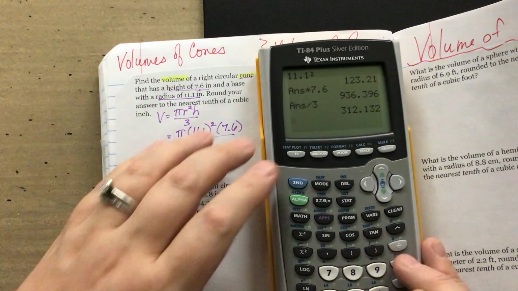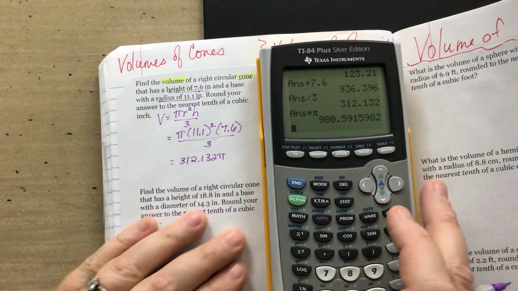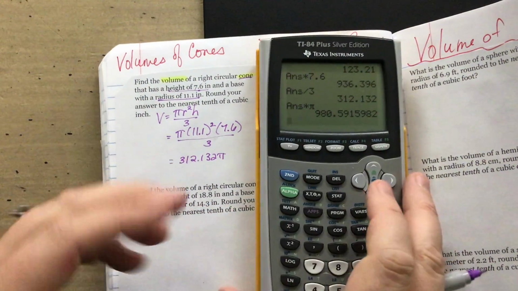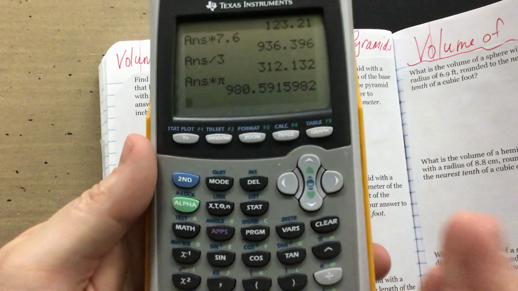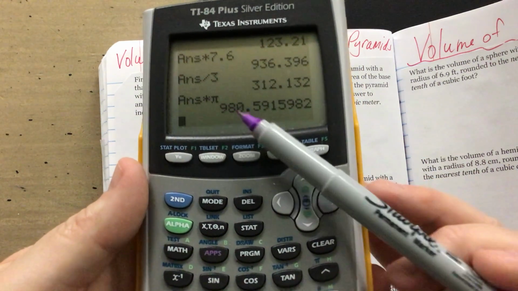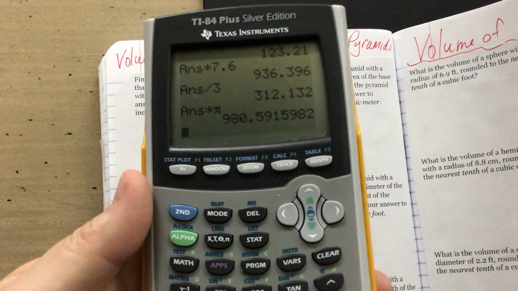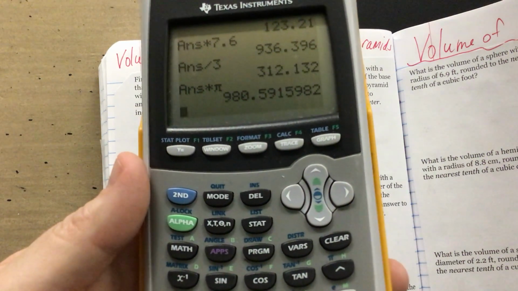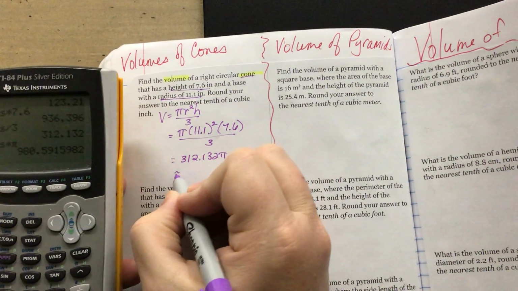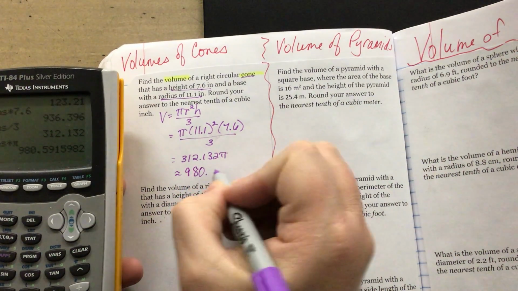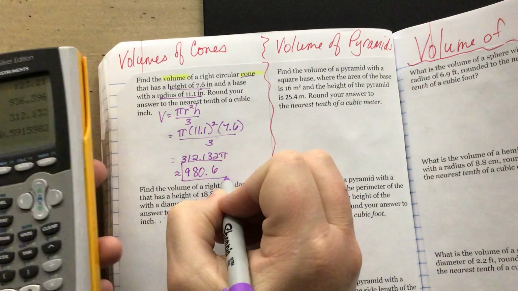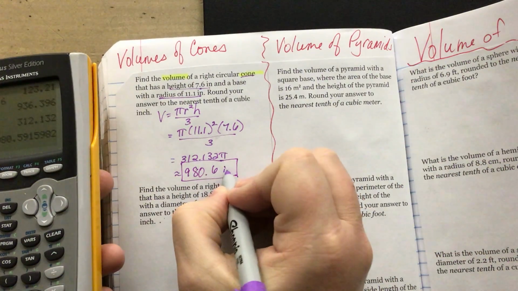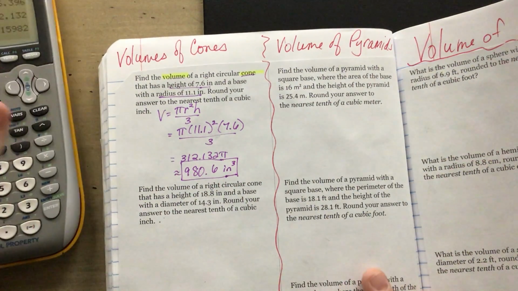So I'm going to take my decimal times pi. And if I'm rounding to the nearest tenth, you can see, hopefully, if I hold it up better on the screen here. There we go. So it's 980.59, etc. So what should I round this to if I'm doing nearest tenth? So my answer in the computer is going to be 980.6, and that's what I would type in. It's going to already have the cubic inches there for me.